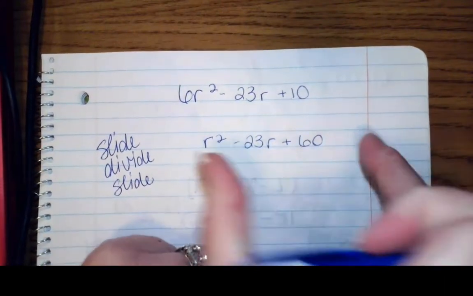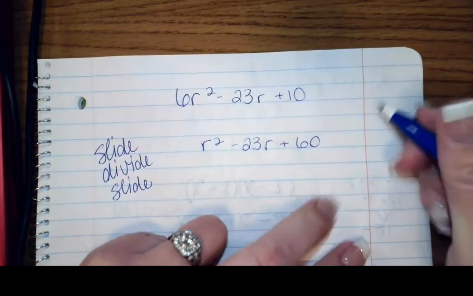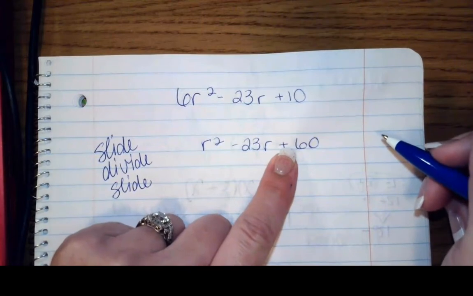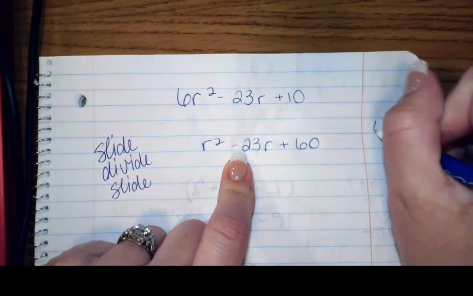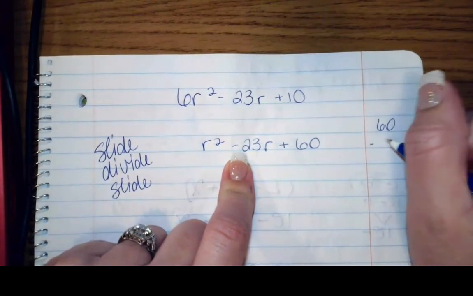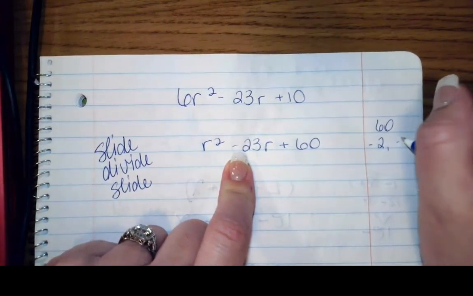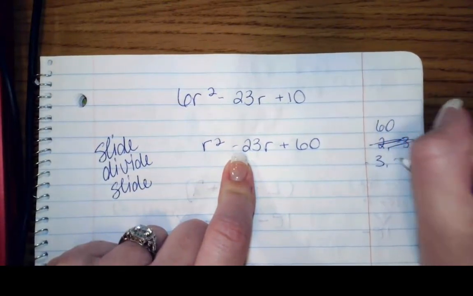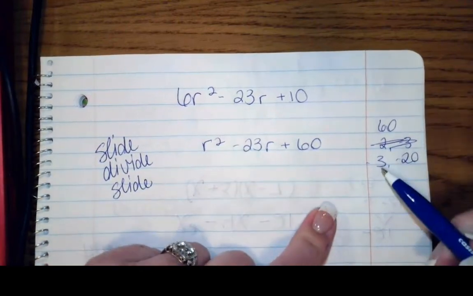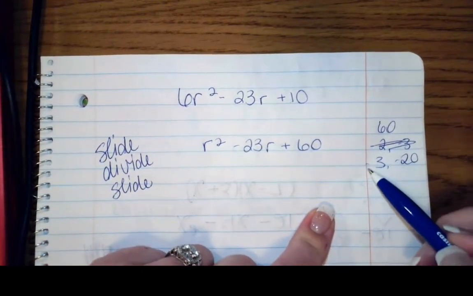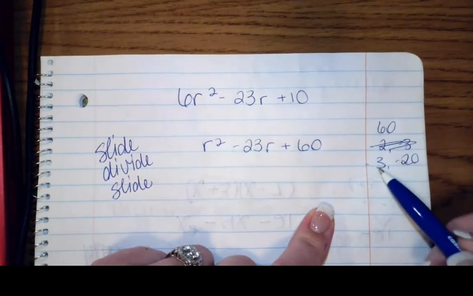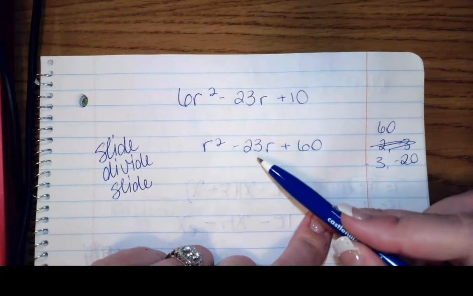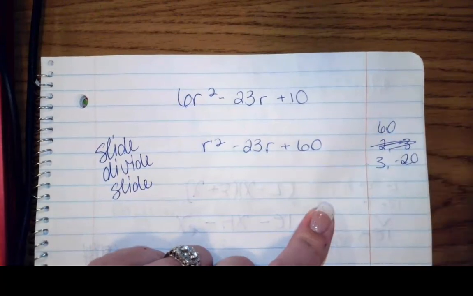So now I'm in familiar territory because I know how to factor this. So two numbers that multiply to 60, positive 60, so your signs are the same, but add up to -23, so your signs must be negative, are going to be a negative 3 and negative 20. All right, negative 3 and negative 20. So a negative 3 times a negative 20 is positive 60. But negative 3 plus negative 20 is negative 23. Okay, so I found my two numbers.